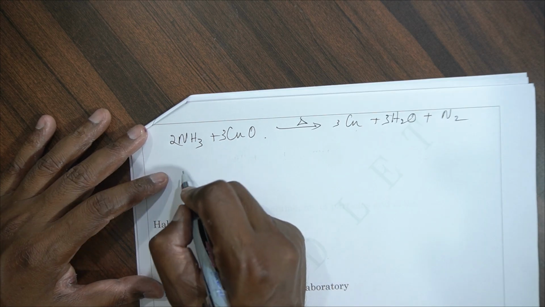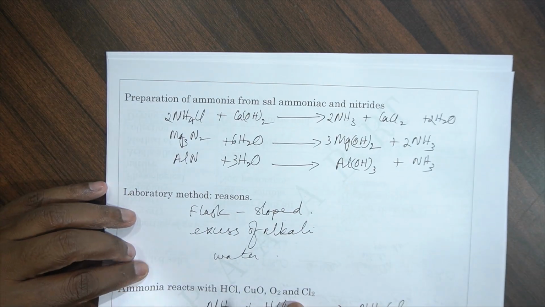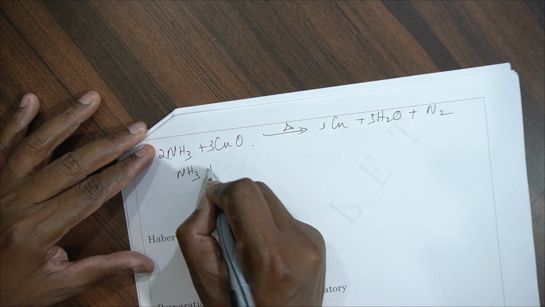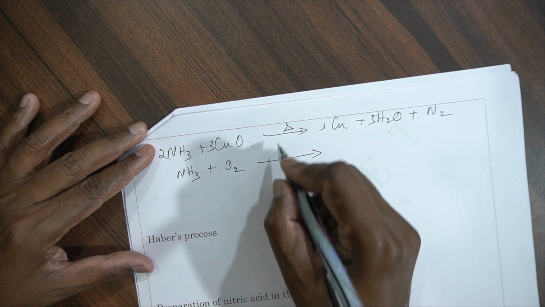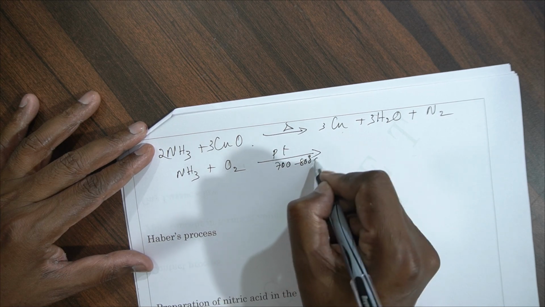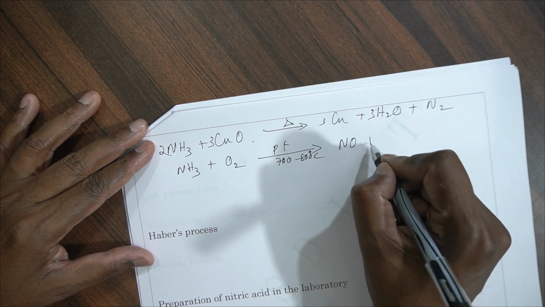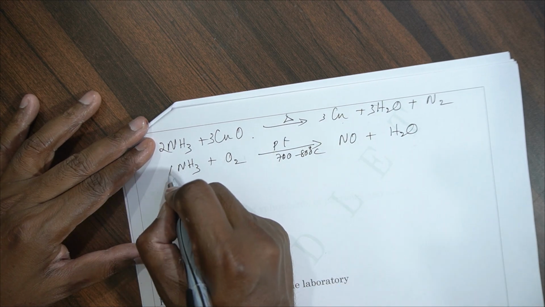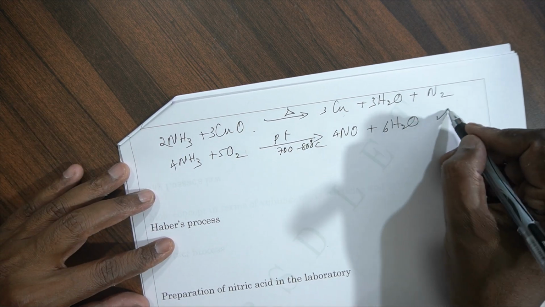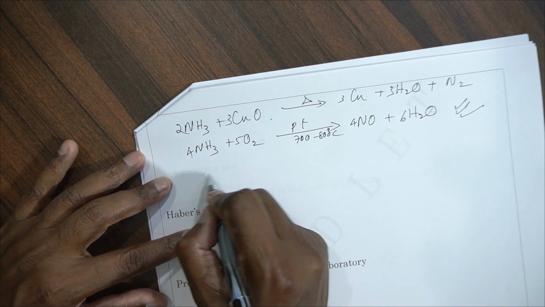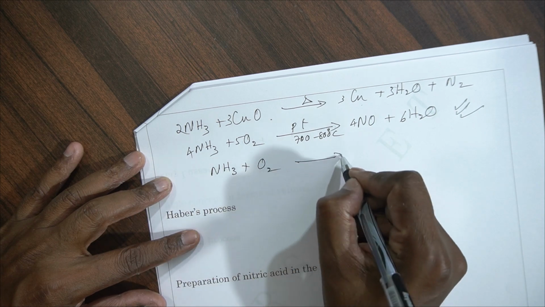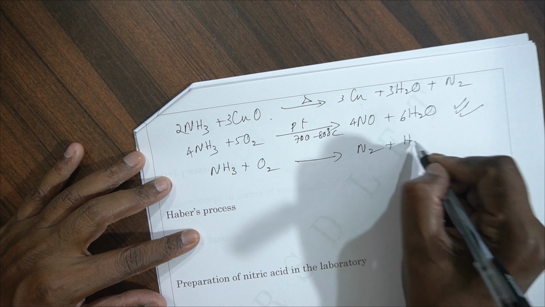Okay. Then ammonia reacts with the other substances mentioned here, oxygen and chlorine. Ammonia, NH3, reacting with oxygen in the presence of platinum catalyst at 700 to 800 degrees Celsius. Here you have NO plus H2O, nitric oxide and water, 4, 5, 4, 6. Don't forget this reaction, it is an important reaction. It will come.